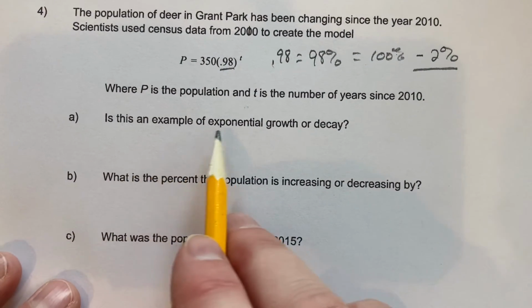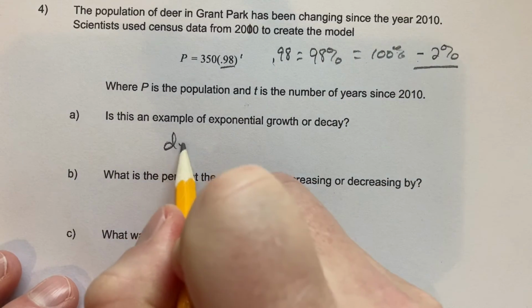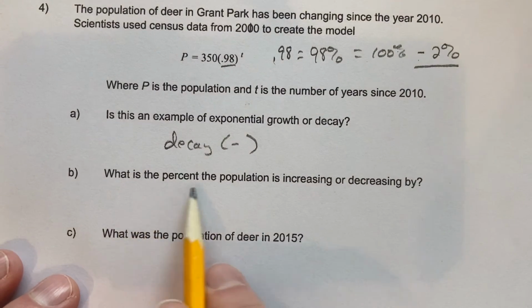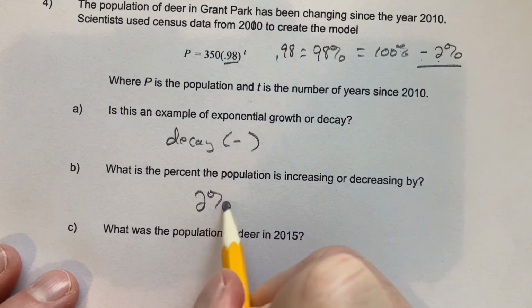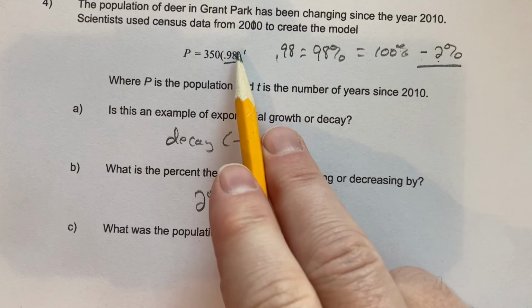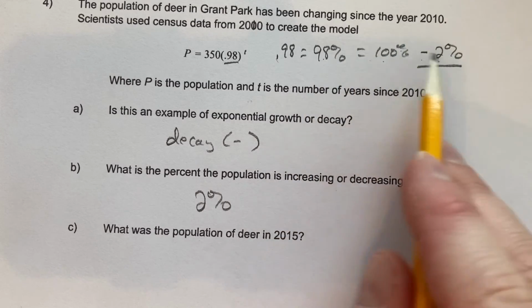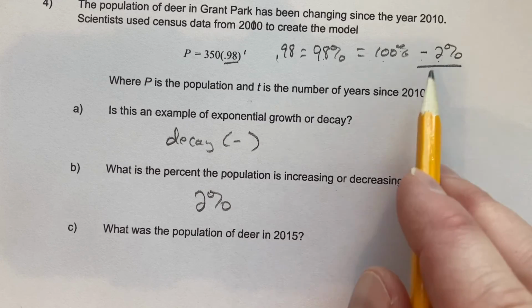Is this an example of growth or decay? Because I subtracted, this is decay, okay? What percent did it increase or decrease by? 2%. So being able to take that 0.98, rewrite it as a percentage, and then put it in terms of 100%, that'll tell you whether it's growth or decay and by how much.